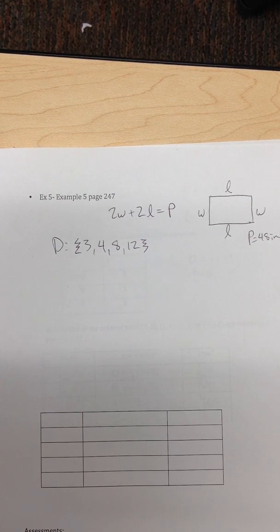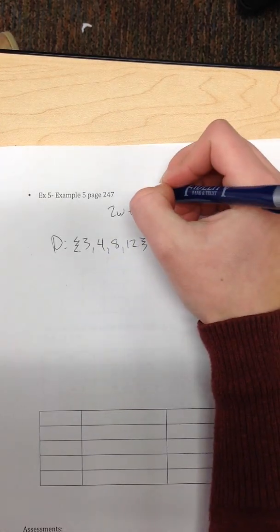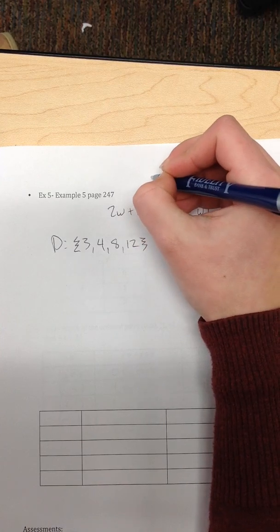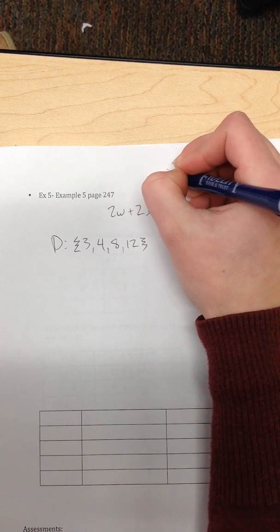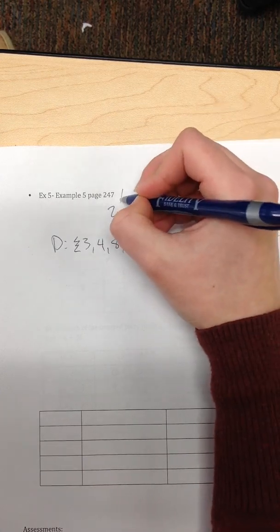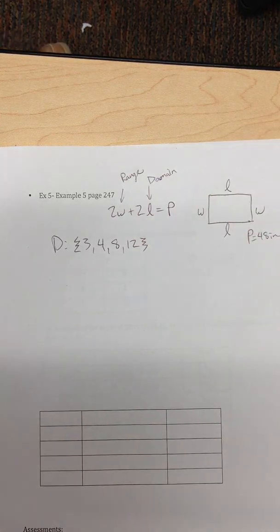Okay, so we basically want to come up with the range values. Here, we're using the letters L and W. So L comes first in the alphabet, so our L is going to be our domain values, and our W is going to be our range values. Okay?